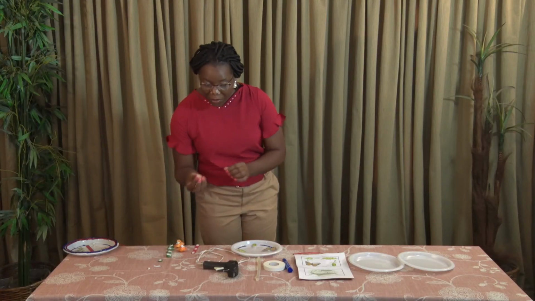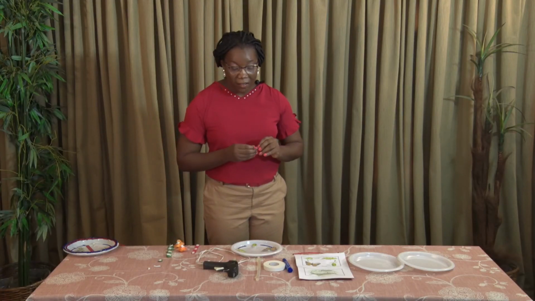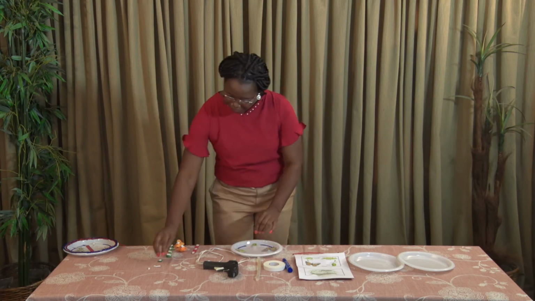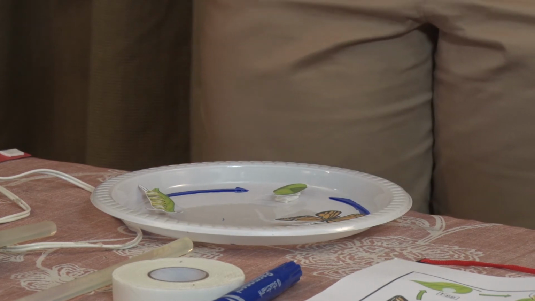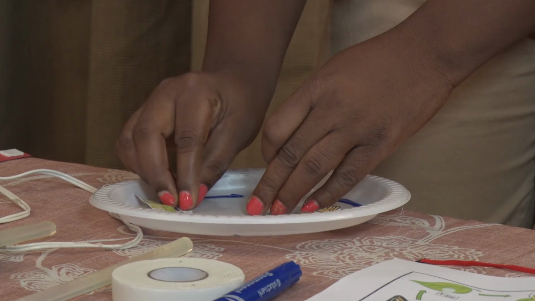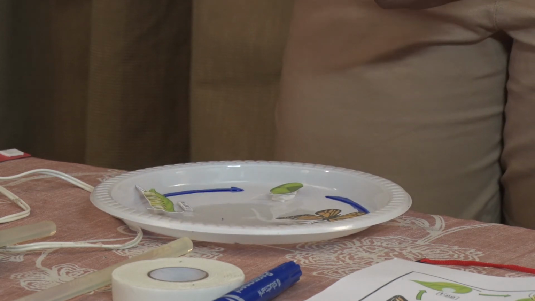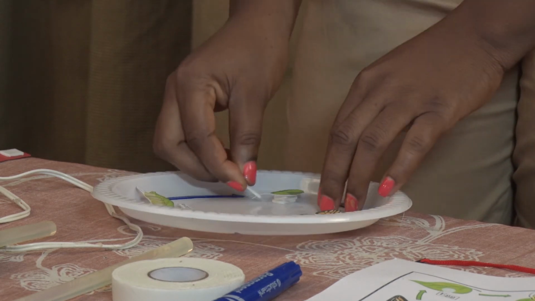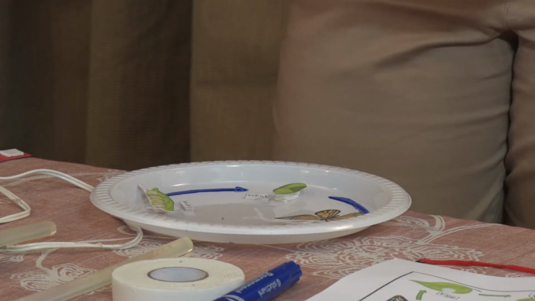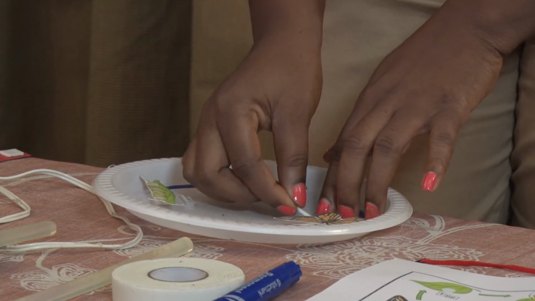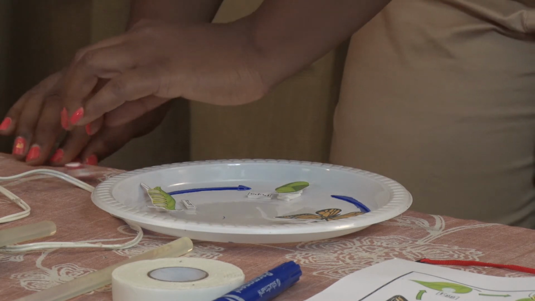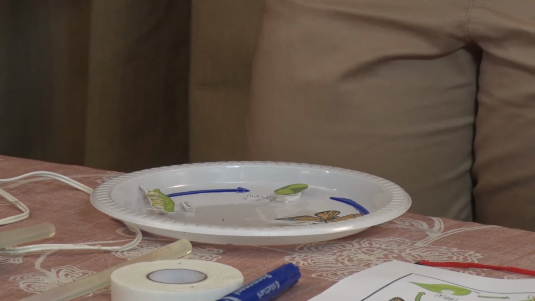Now I would have printed out the names of each stage. Then insert the label for the chart.